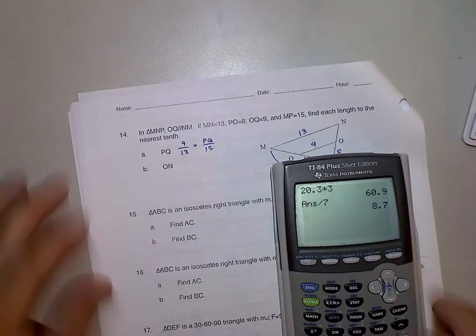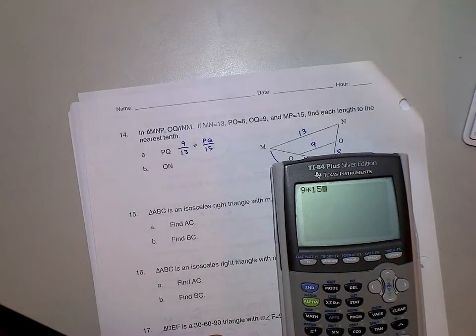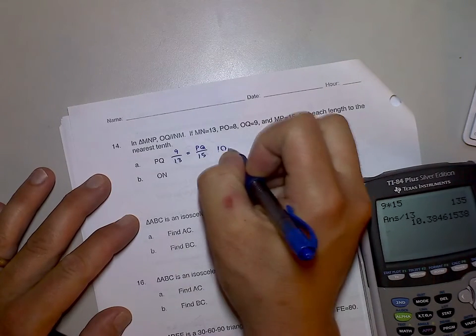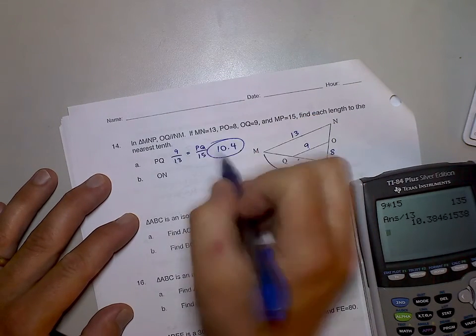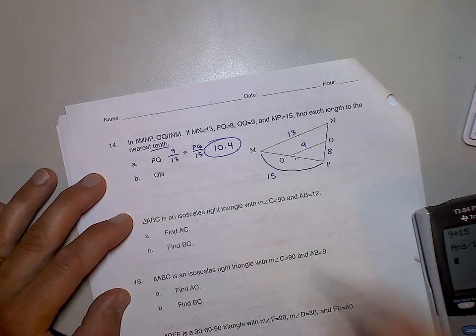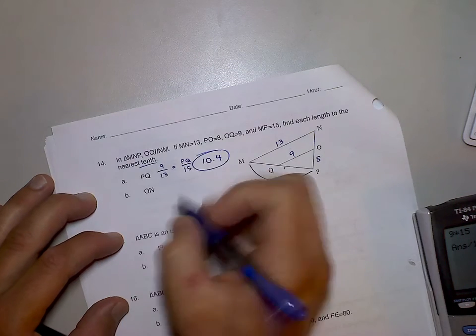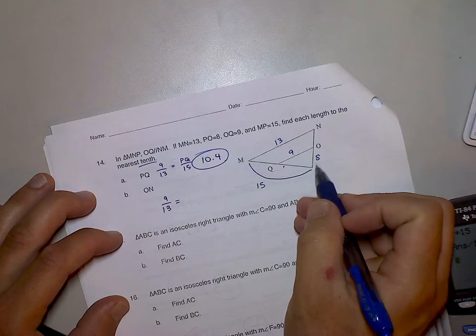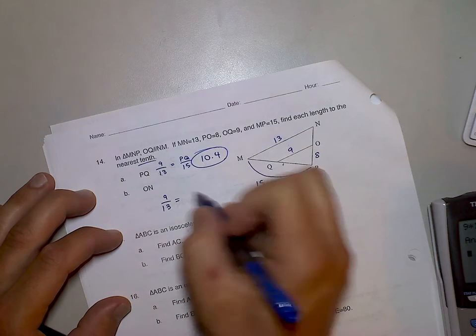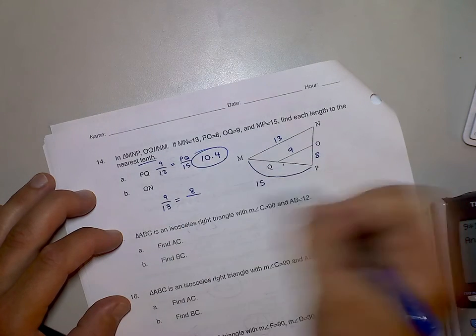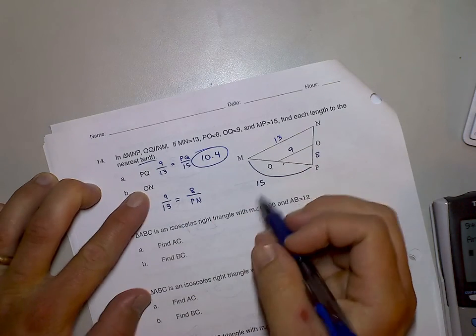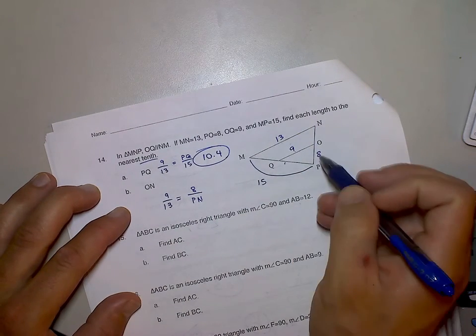Just setting up a proportion. 9 times 15 divided by 13 gives me 10 point, I'll call it 10.4. It says to the nearest tenth. ON, now this one's a little bit trickier, but not too much. I've got 9 over 13 again, and then PO is my small version over here. I'm going to say that's 8, and then my large version would be PN, and I know that's not what I'm looking for. I'm looking for ON, but once I find PN, I can just subtract 8.